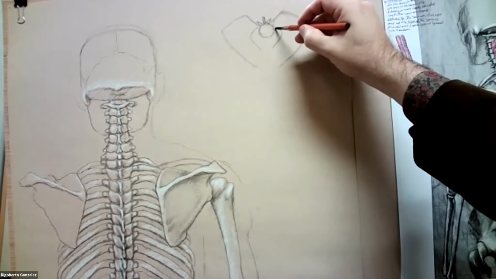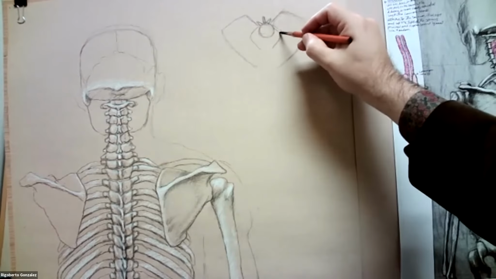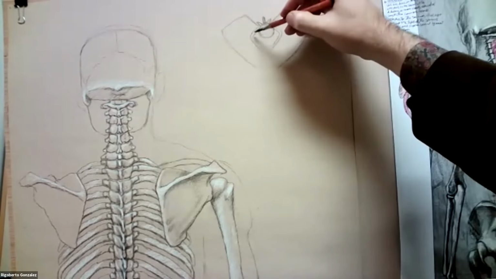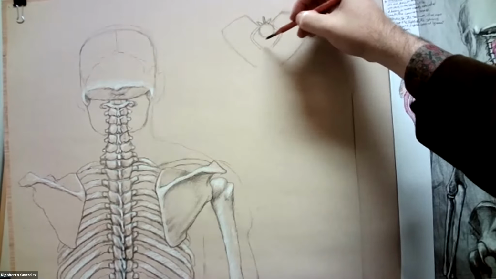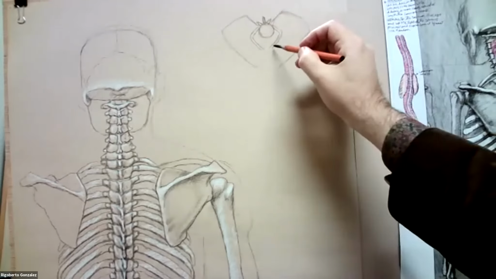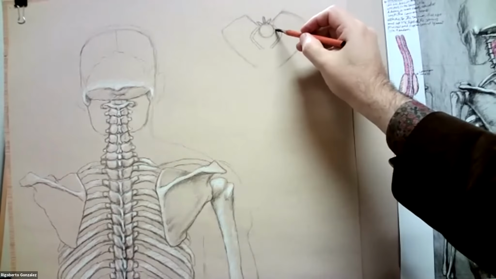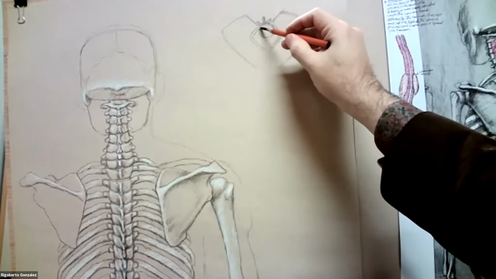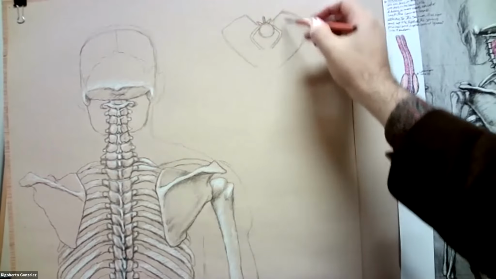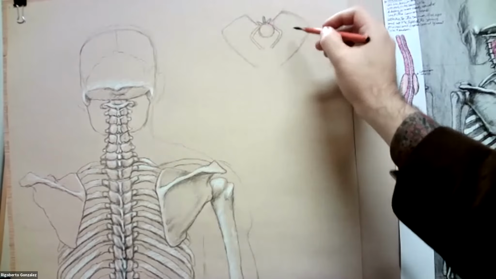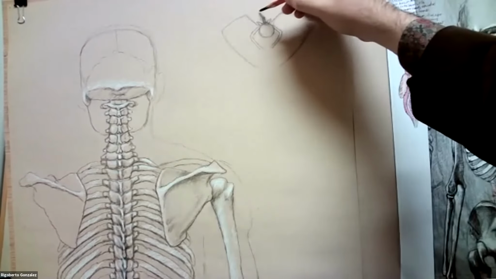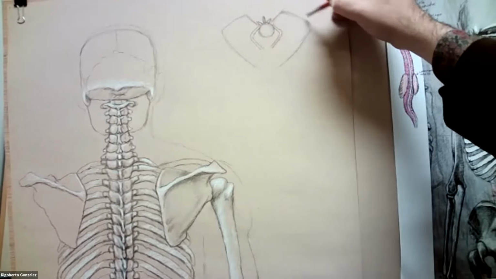And I'm gonna give it just some thickness here. So that's the first rib. And this is about the 10th, like I said. And there would be more. I'm not gonna draw all of them, but just so you get an idea as to how we're gonna be structuring this area here.